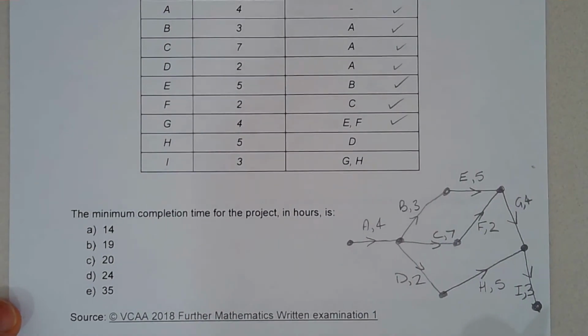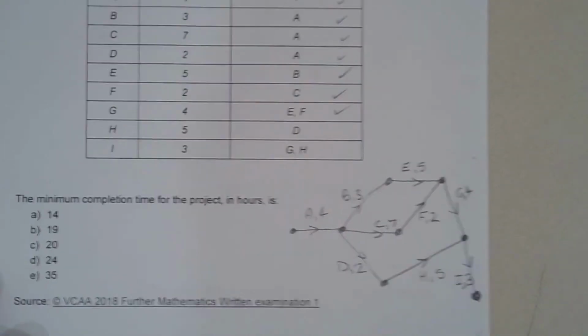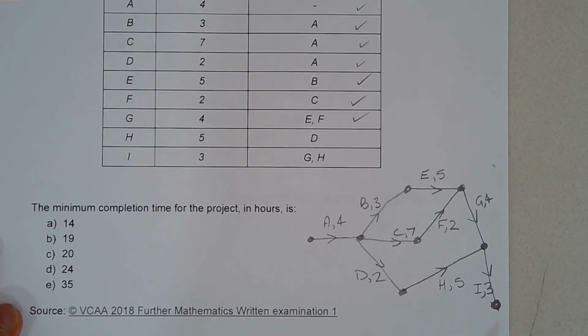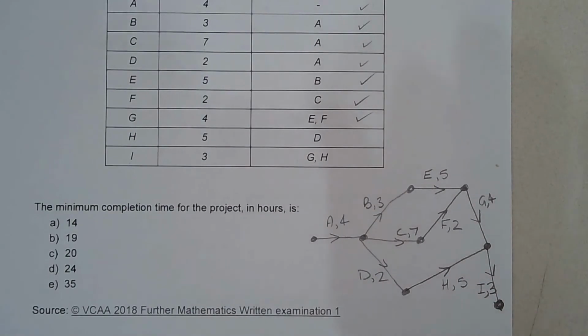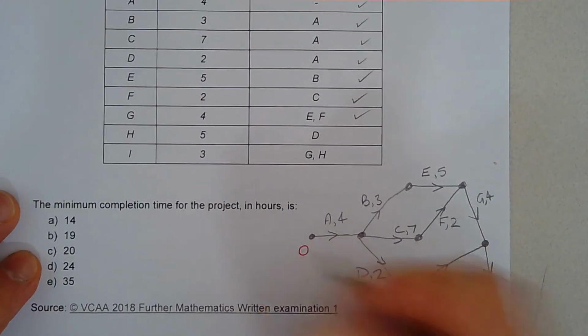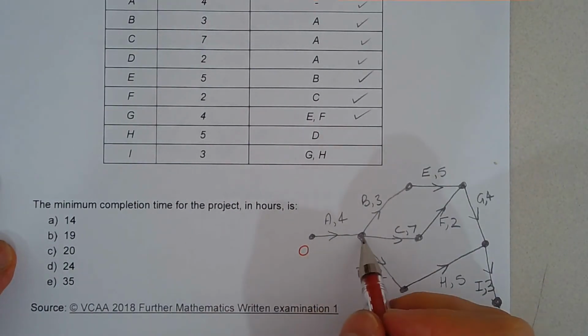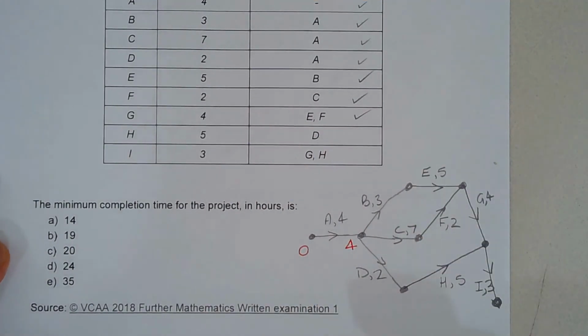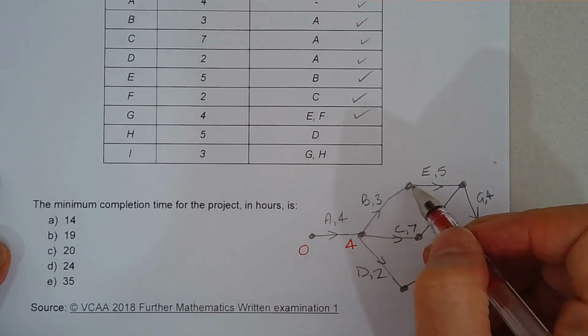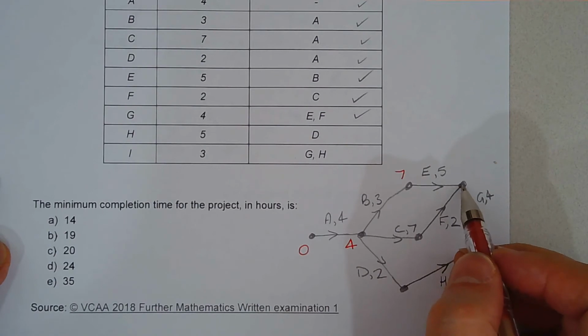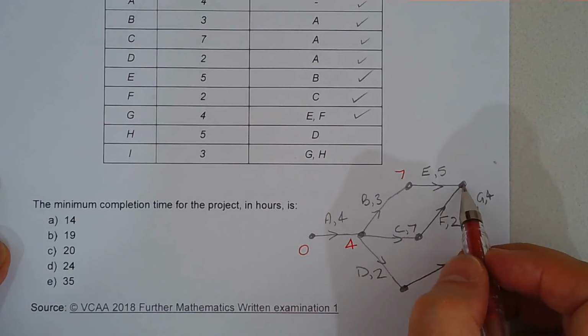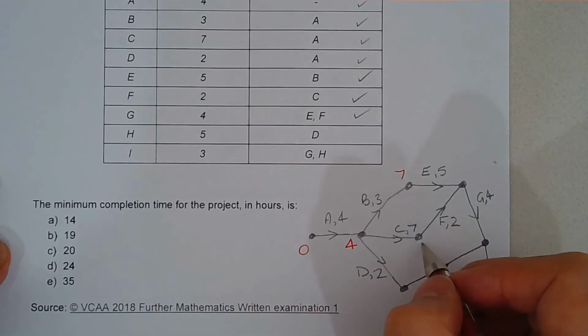Okay, so at this point, we need to do the forward scan, and the forward scanning is what gives us our minimum completion time. So I might use a different color, just so we can see some of the detail. Starting off at 0, at this point we're at the 4 hour mark. 4 plus 3, that's 7. Now I'm not going to write anything here just yet, because there are 2 ways to get to this vertex. 4 plus 7 is 11.